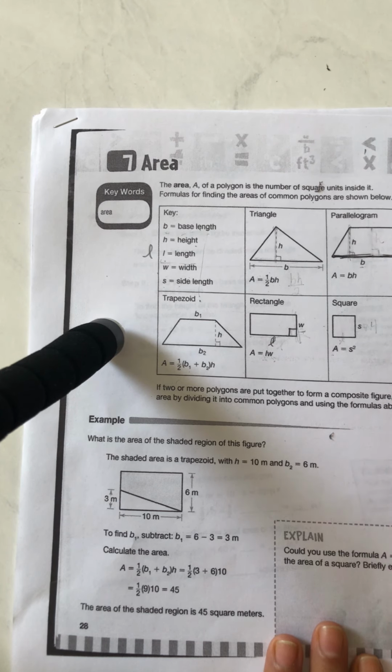And it sometimes can be a little confusing the way that the formula is written. 1/2 times the sum of base 1 plus base 2 times height. Now basically what you're doing by adding base 1 and base 2, if I say this is base 1 and this is base 2, by adding those two and then multiplying by 1/2, you're finding the average of those two. And then you're going to multiply by the height. And I'm going to show you how that works.